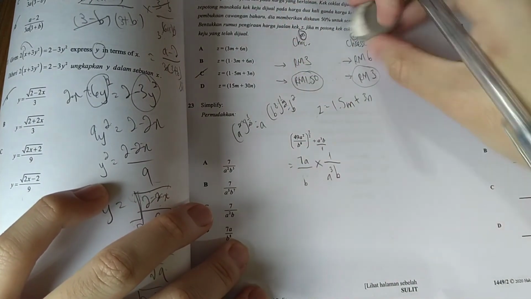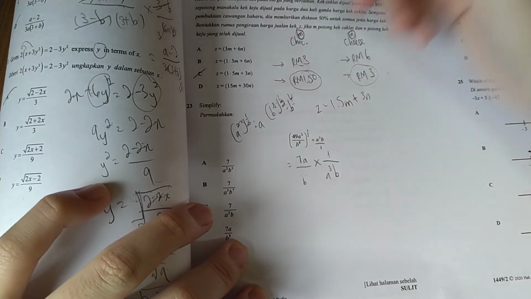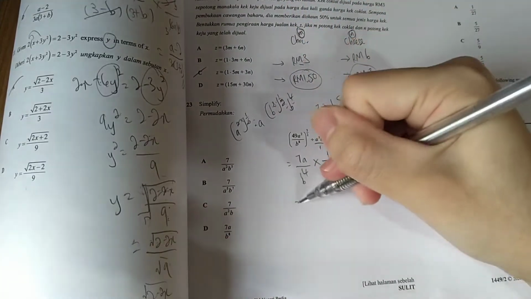This one is 2, right? Okay, so betul lah. 8 times 1 over 2 is 4 actually. So, yeah, this is 4. Okay, and then now what do you do?